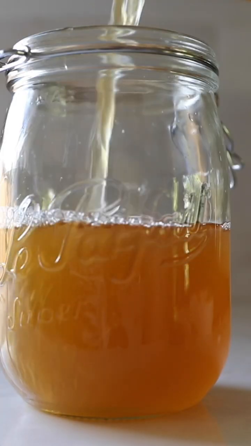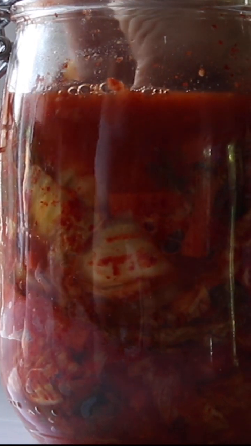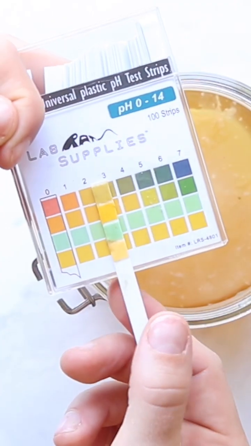In both types of fermentation, we see two main products: carbon dioxide, which results in carbonation, as well as acid, which lowers the pH and results in a tangy flavor.